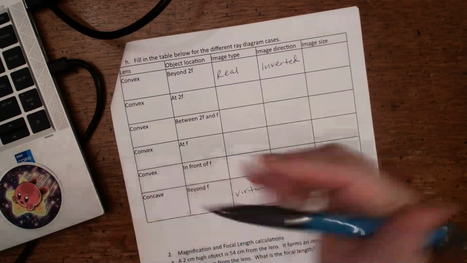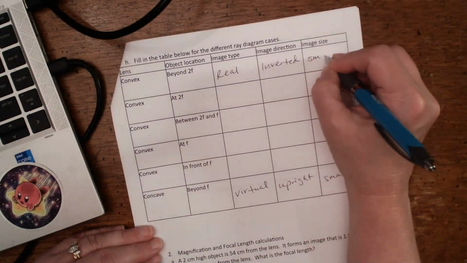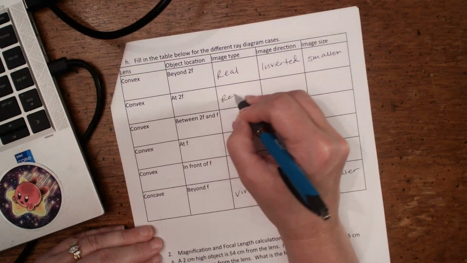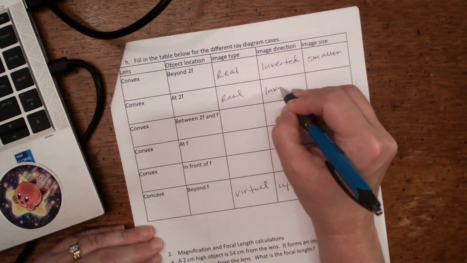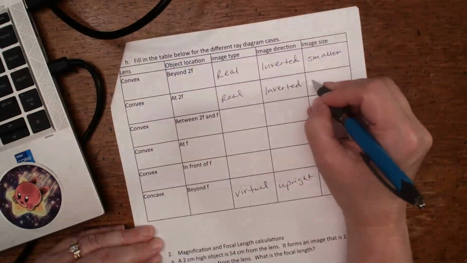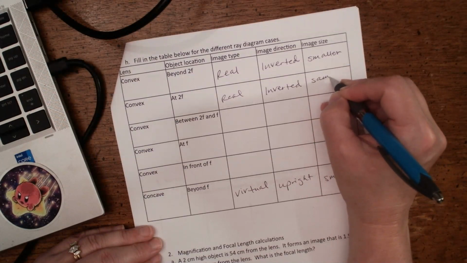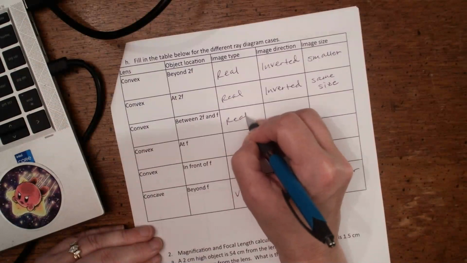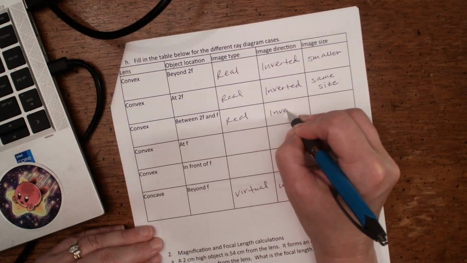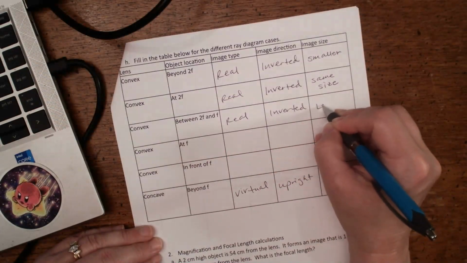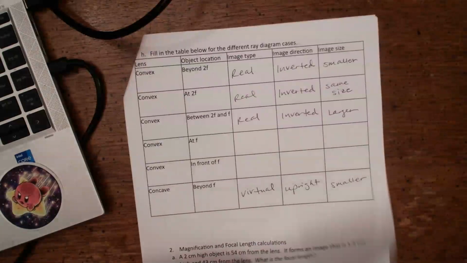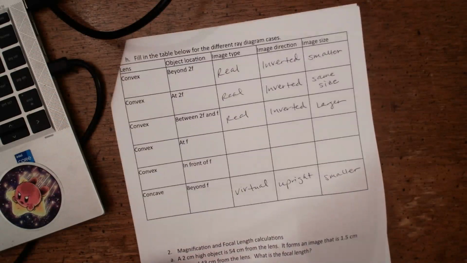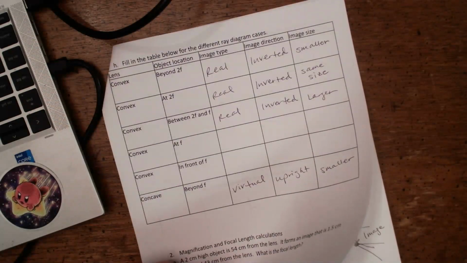Then as I come in closer to my lens, I've still got a real image. It's still inverted. I'm going to get to a point where it'll be the same size as my object. And then closer still, real, inverted, and larger. I think that's what we had on the very first page in the last video.